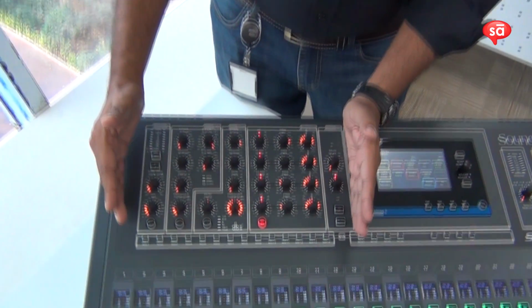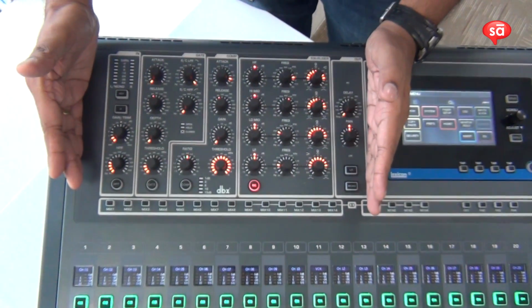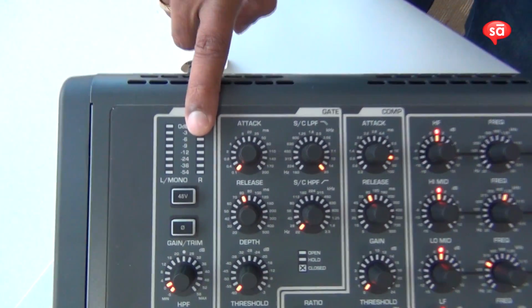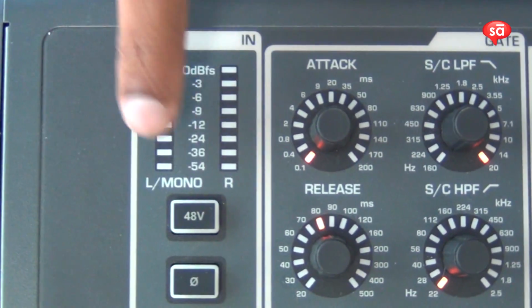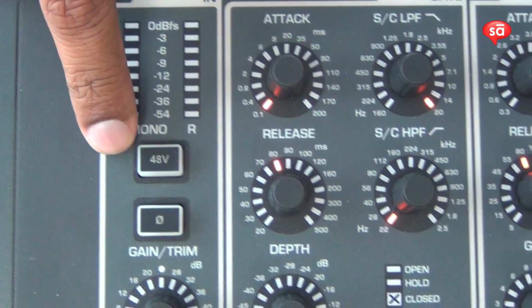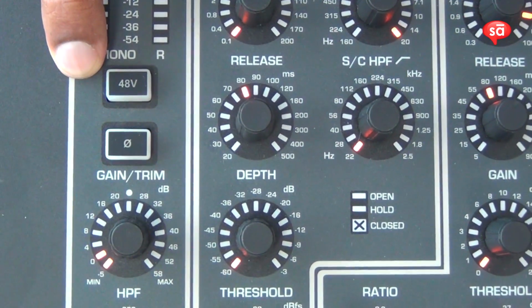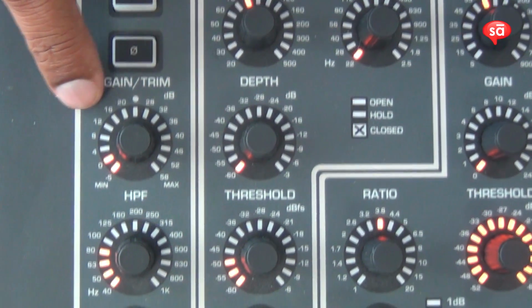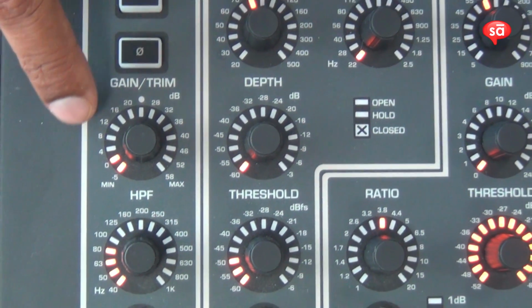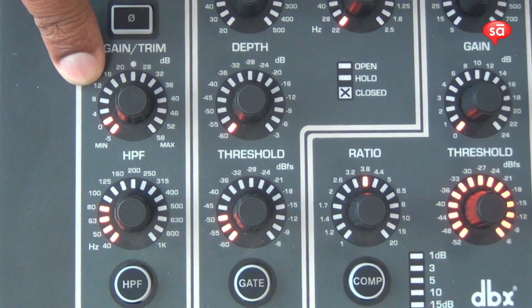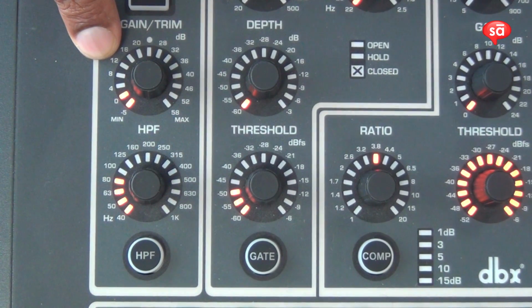Now we look at the assignable channel strip here. This portion is called ACS, assignable channel strip. It starts with a meter, which is mono or stereo. If it is a microphone, it's a mono channel, and it will show you only the left or mono signal level. Then there is 48 volt phantom power for condenser microphones, a phase reverse switch, and gain or trim. The gain is for microphone preamps and the trim is for digital inputs which don't need a preamp, so you can adjust the trim level of that.